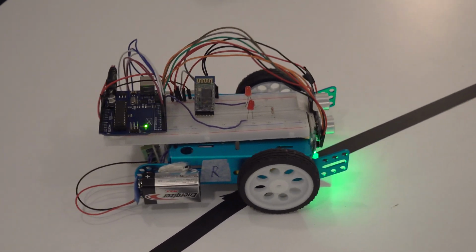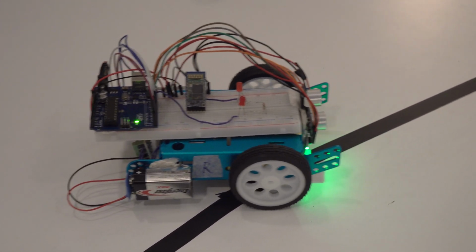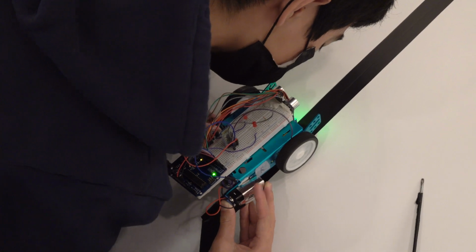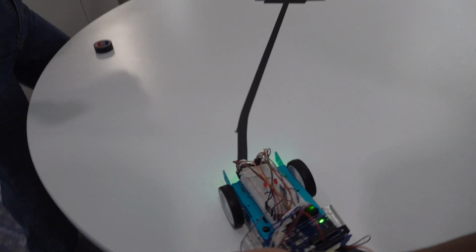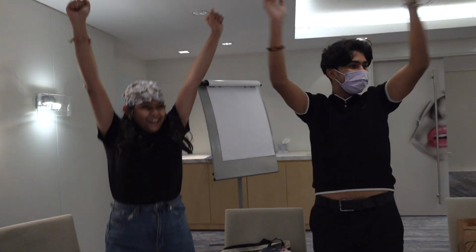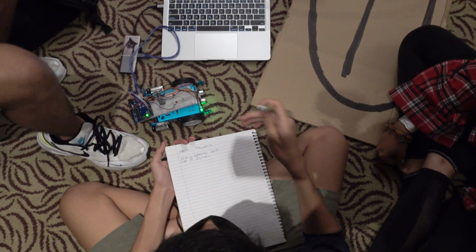At some point, our robot stopped functioning, and we didn't know why. Why is the right one not turning on? We then began troubleshooting, and we were able to restore some of its functions. However, we were still faced with many challenges and hurdles.